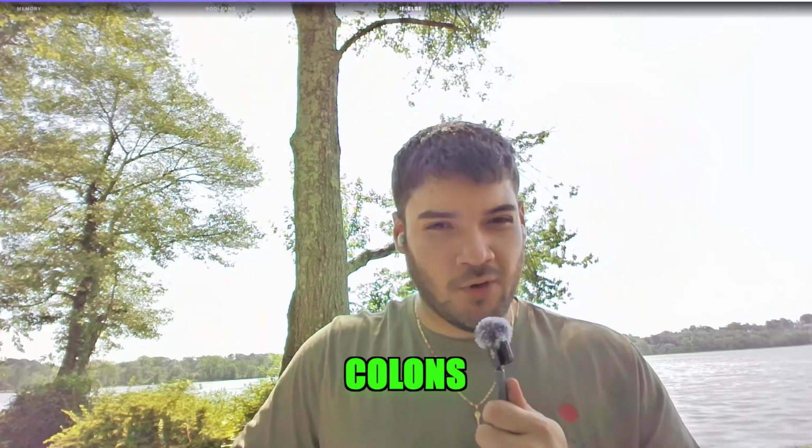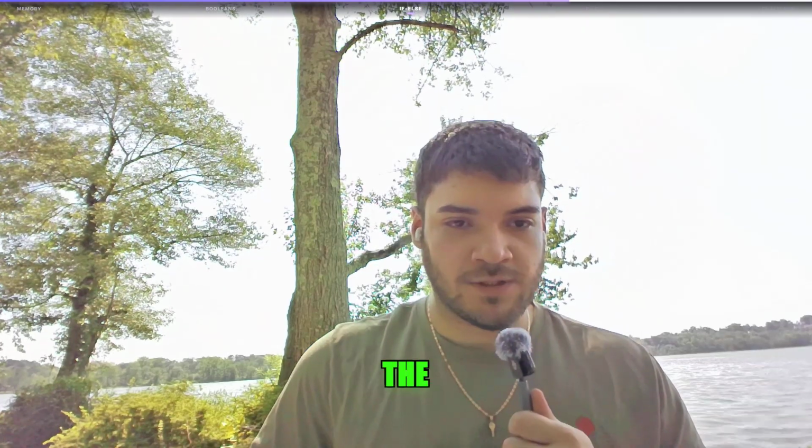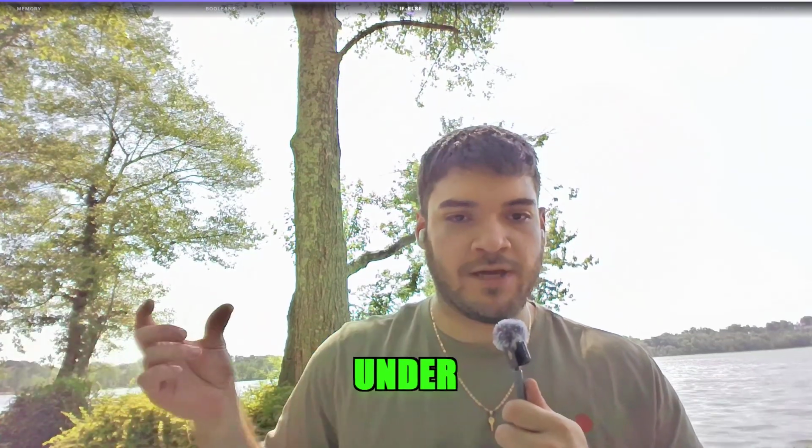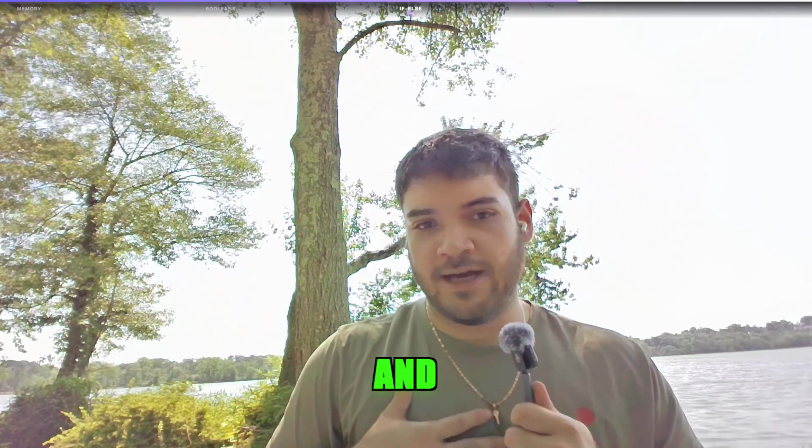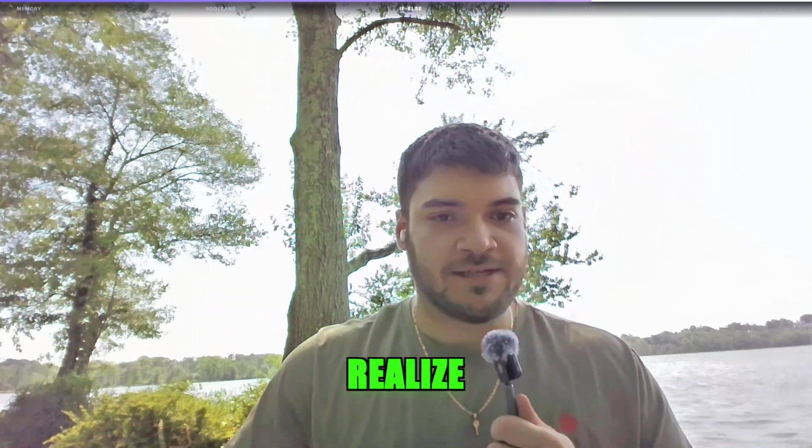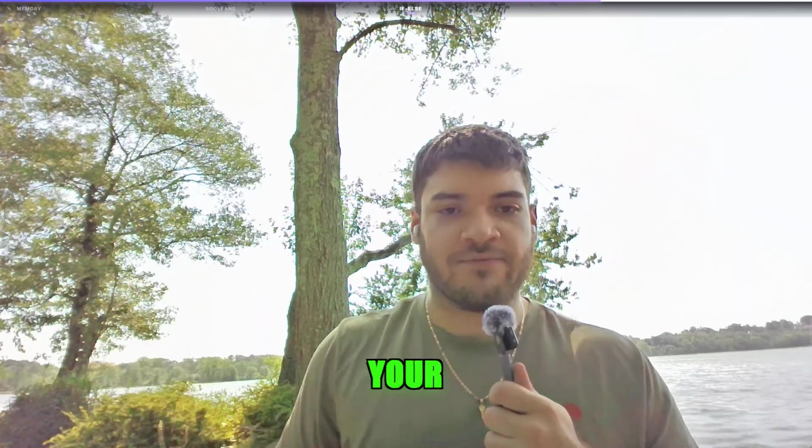Now, why do we keep putting colons after the if and else? They basically signal to the interpreter that there's something under it to run. If you don't include it, you're going to get a syntax error with squiggly lines, and you're going to realize immediately that's what you forgot to do. So never forget those colons after your if-else blocks.